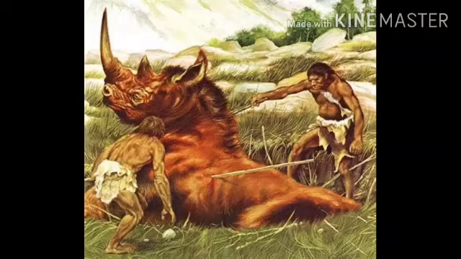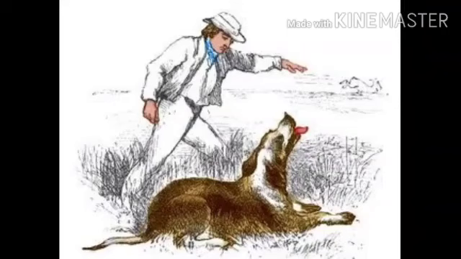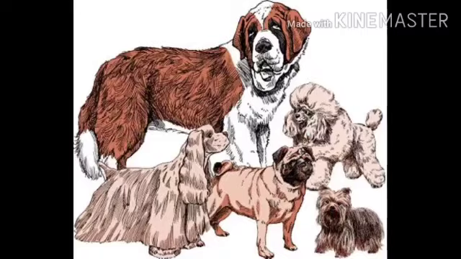As they were living in the forest and caves, they were afraid of wild animals entering the caves. But the dogs which they domesticated helped them with their sniffing skills, protecting them from wild animals. Hence, the early men domesticated dogs for their protection and hunting activities.